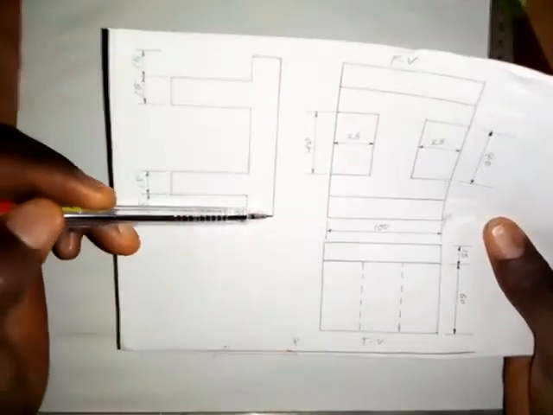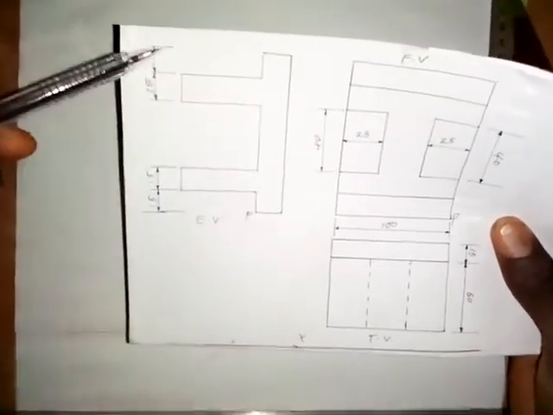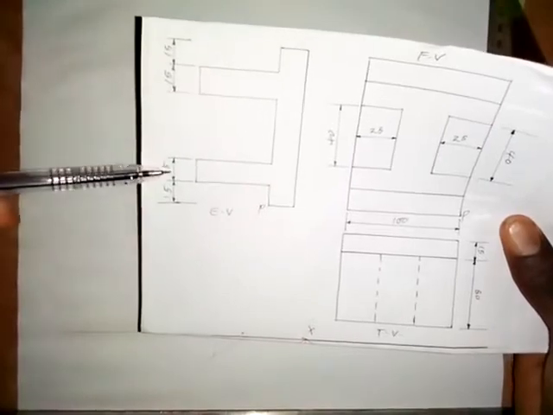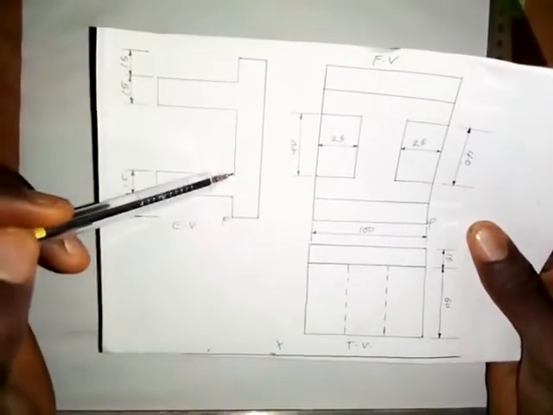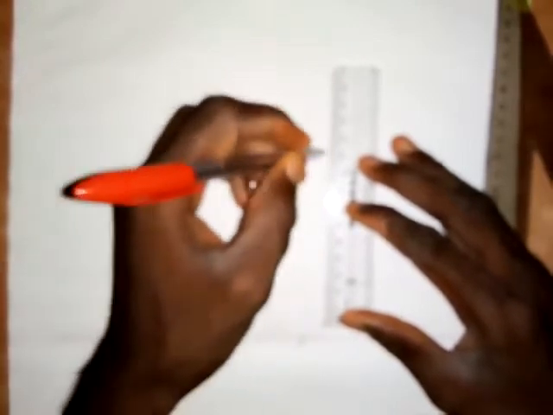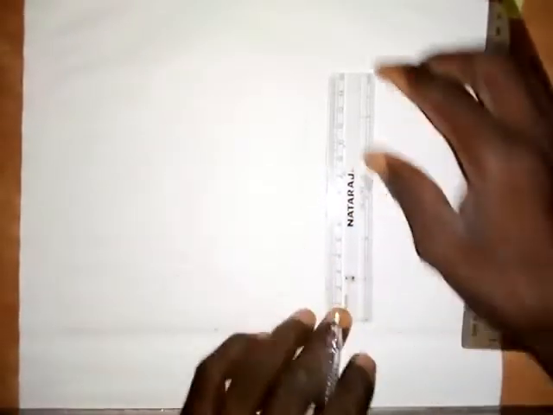The next thing we are going to do is get the total distance from here to here. The total distance is 30, that is 15 plus 15, and 15 plus 15 is 60. So 60 plus 40, the distance from here to here is 40 millimeters. So from this point here, take 100 millimeters. So this is 100 millimeters.